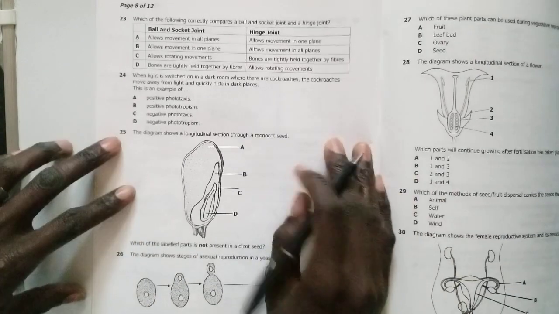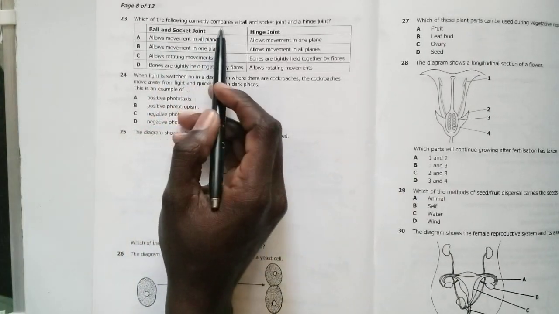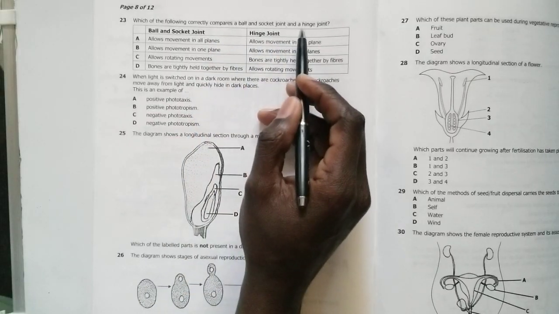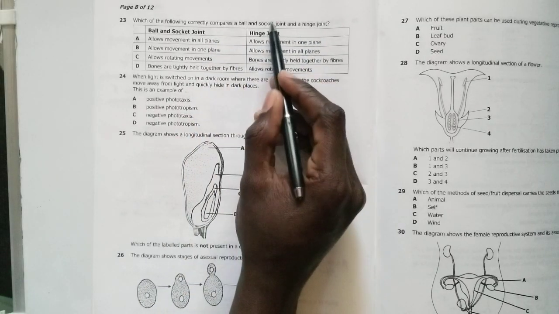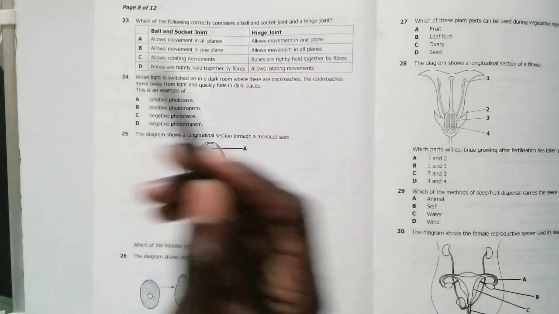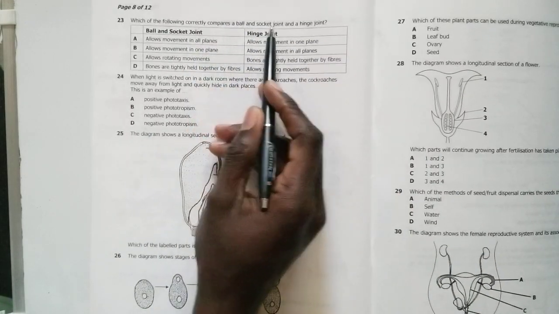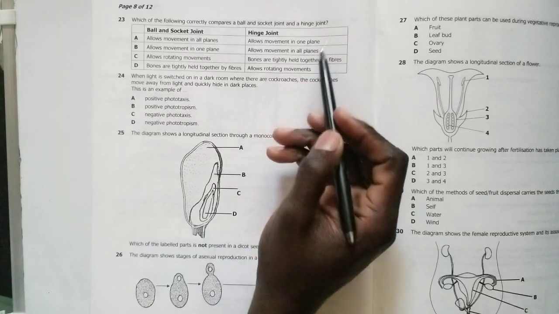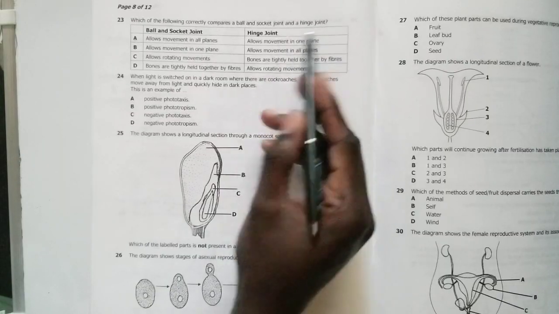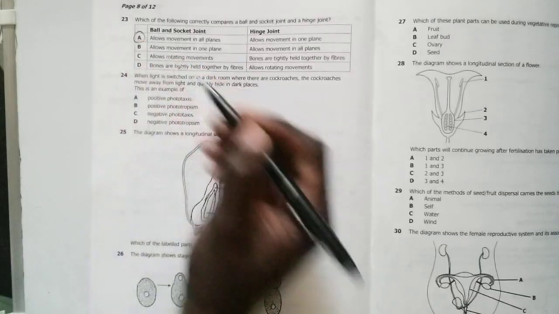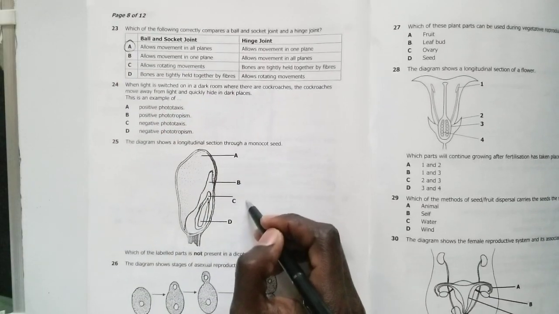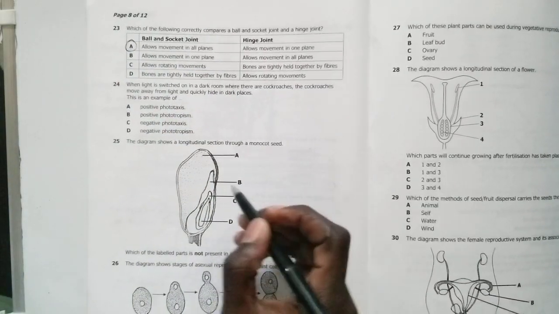Okay, so if you look at 23, it says, which of the following correctly compares a ball and socket joint and the hinge joint? So remember, a ball and socket rotates in any direction, allows movement in all planes. But a hinge allows movement only in one plane. So that one, no doubt, was actually the best option there.